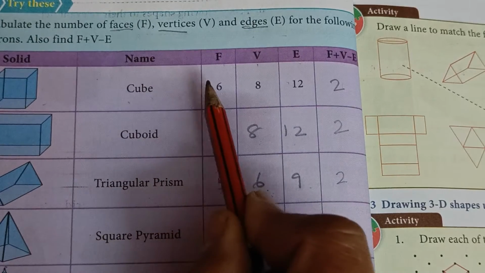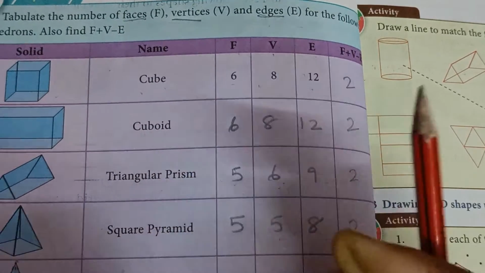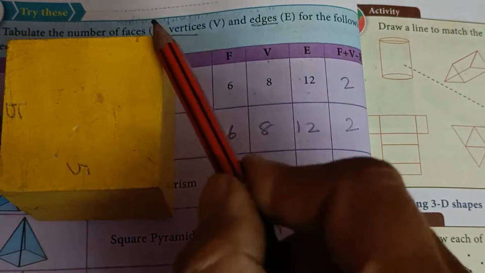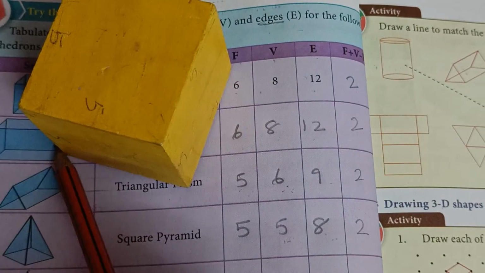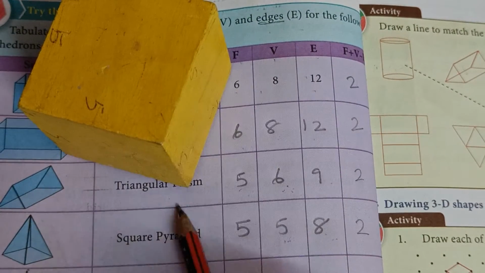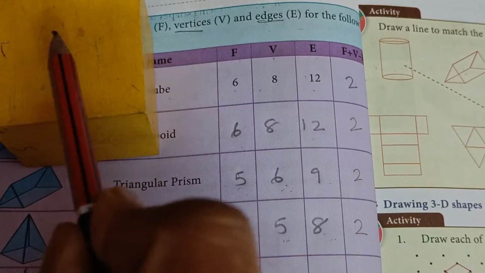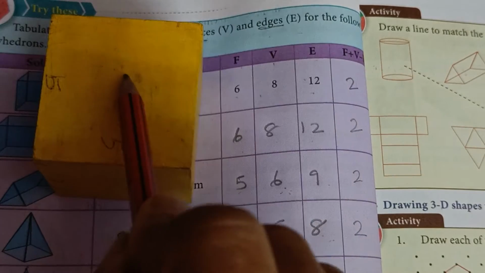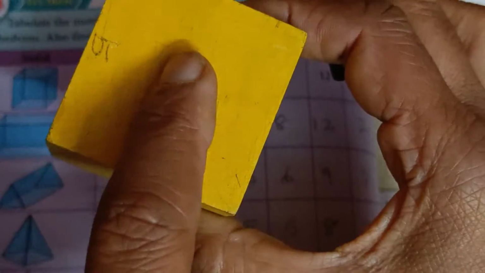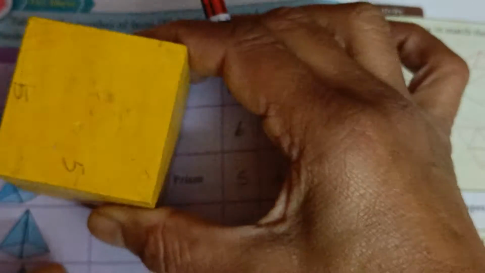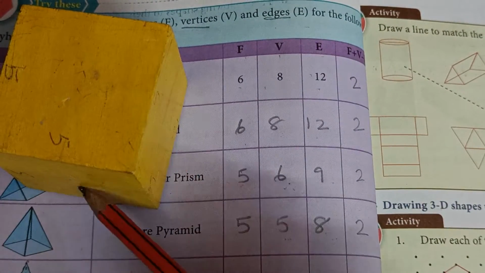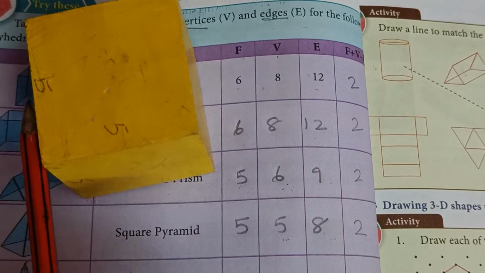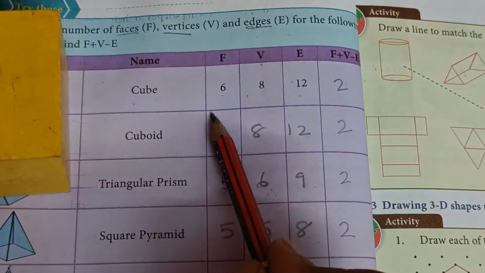Now in a cube, let us see how many faces, how many vertices, and how many edges. So this is the cube. Cube means the length, breadth, and the height are equal. Each of these square-shaped plane figures is a face. One on top, one at the bottom: 1, 2, 3, 4, 5, 6. So it has 6 faces.